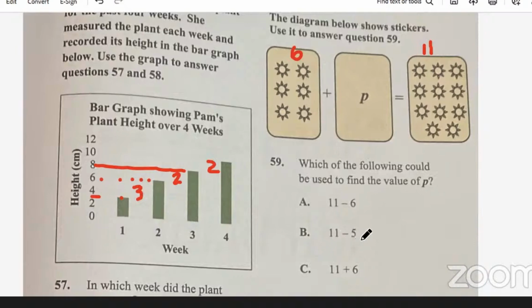It would not be 11 take away 5, because we don't know what that is, right? But we have 6. If we take out the 6 that we already have, that would leave us with P. So the answer would have been 11 minus 6, right? Take out what we already know, then that will leave the rest of it. All right, so that would be the answer, 11 minus 6.